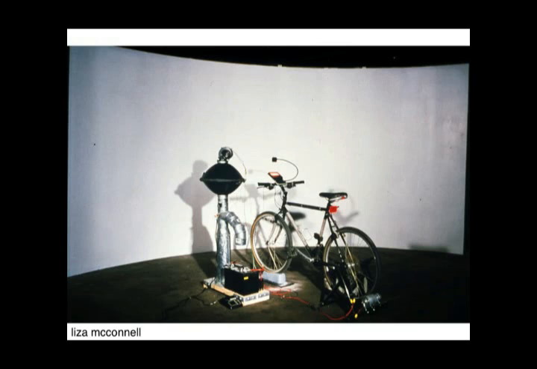The black disc to the side of the bicycle is a reverse camera obscura. Inside is a miniature landscape. Pedaling the bike creates power that turns on lights inside the camera obscura. The lights project the interior landscape through holes in the camera. The cyclist creates her own environment as she rides.